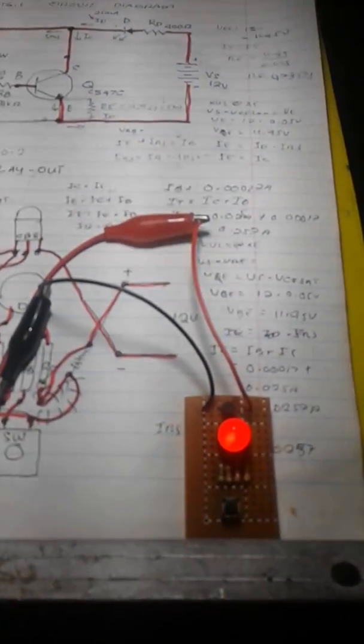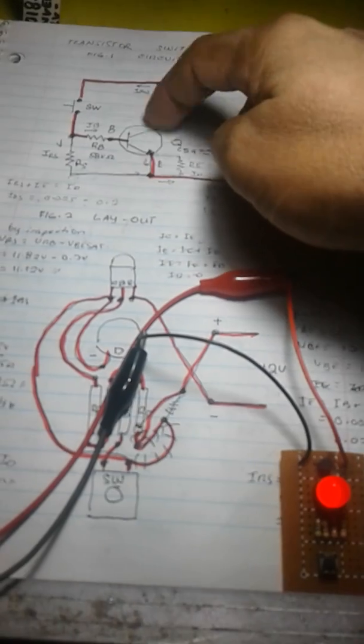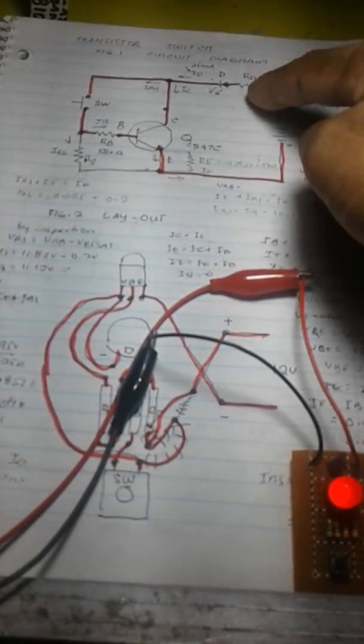Power on, push the button. Oh! The LED lighted. The LED turns on. It seems that there is a reverse voltage happening here, or leakage current, making the LED light. So I think we need a pull down resistor.